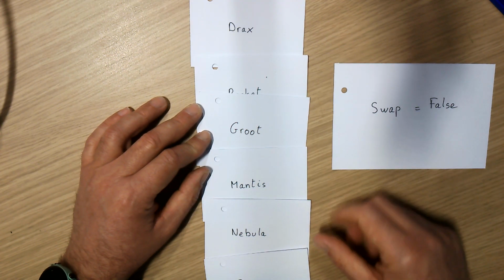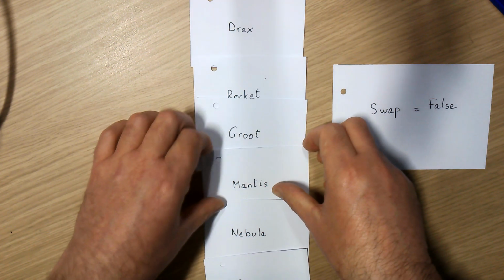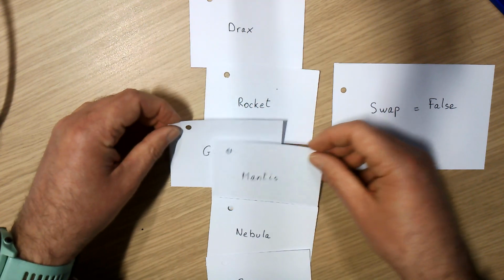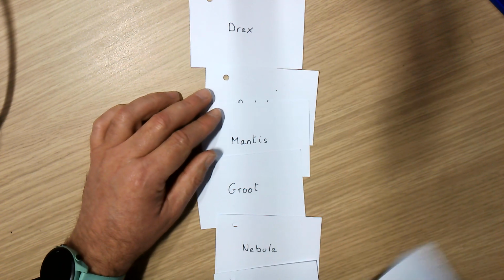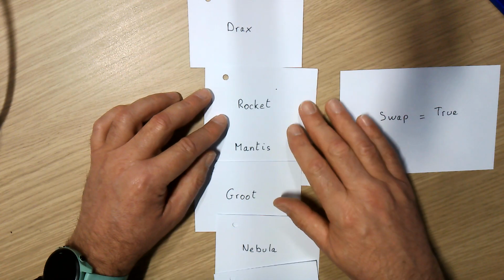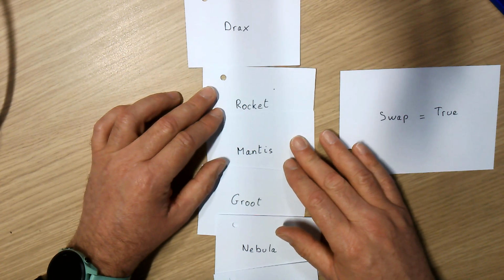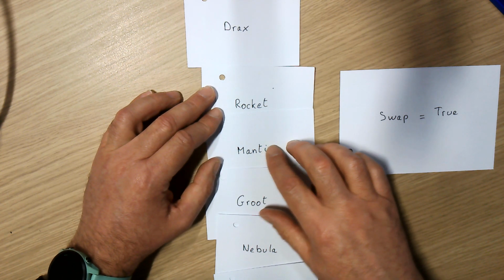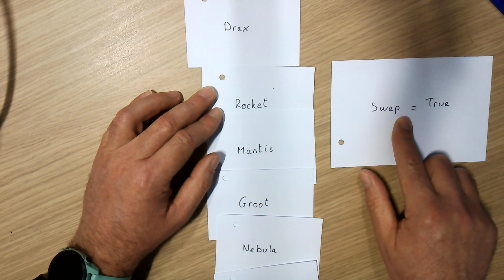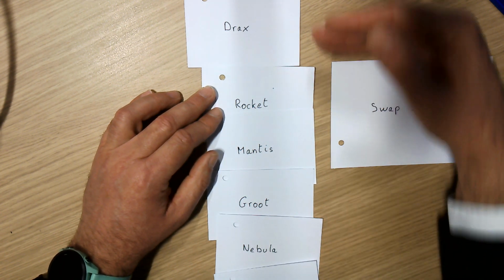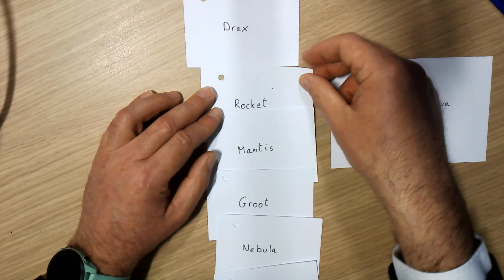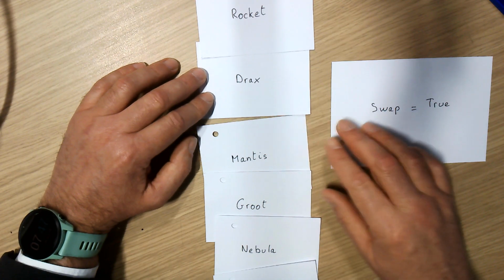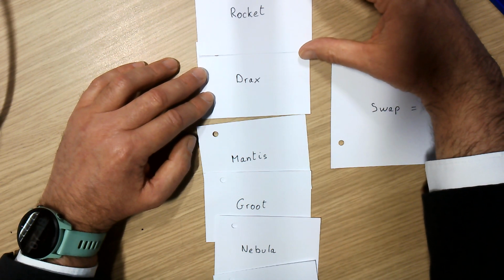Swap is still false. But M is further up the alphabetical order than G. So we swap those two and we set our swap variable to true. R is higher up the order than M, so no swap this time, but the swap variable stays true as we're still traversing the list. Finally, R should be above D, and we've reached the end of the list.